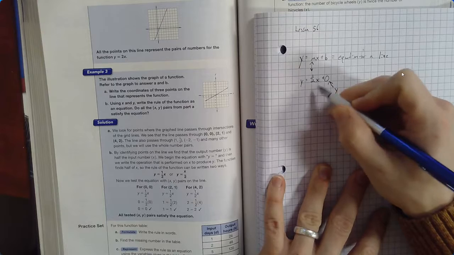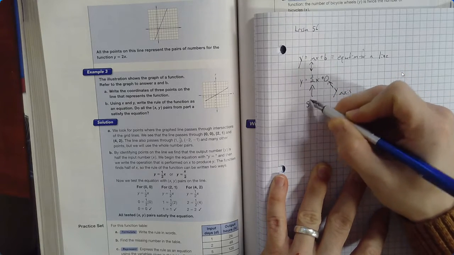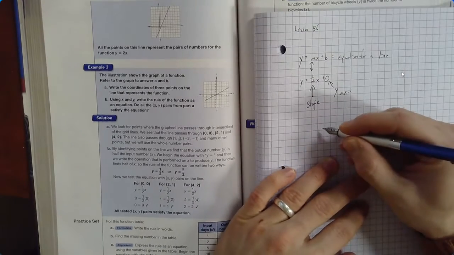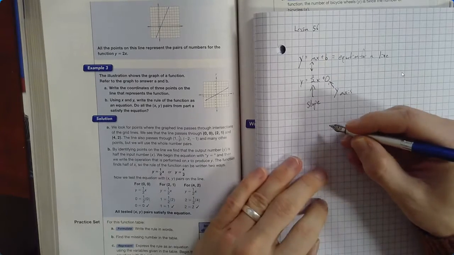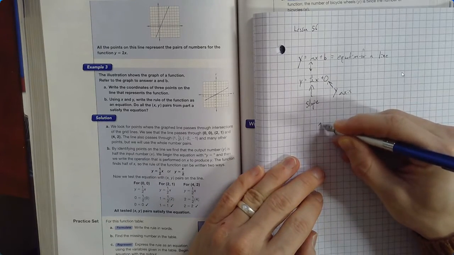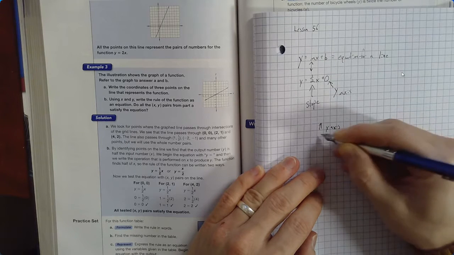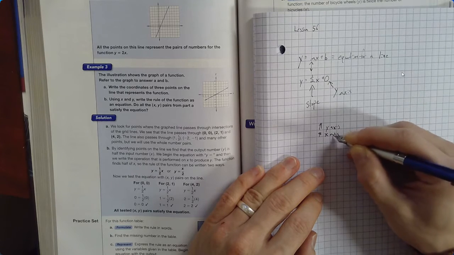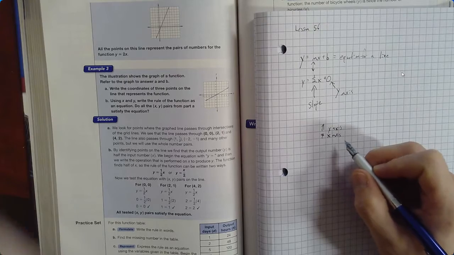And 1/2 is our slope, which means that every time we go up 1 on our y-axis, we then go over 2 on our x-axis. And if that doesn't make sense, that's fine.